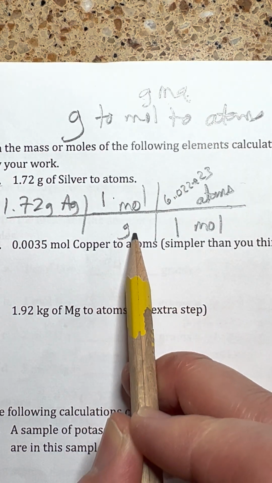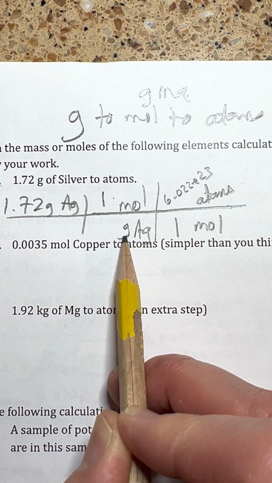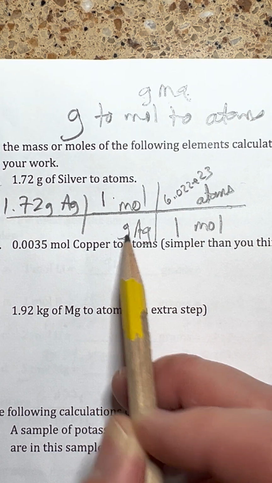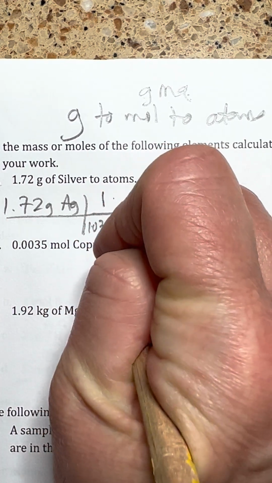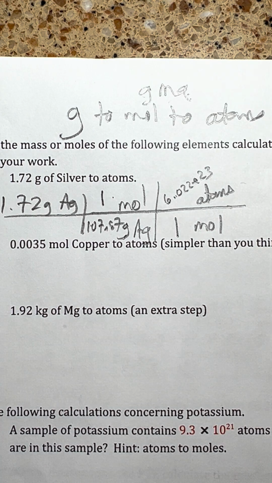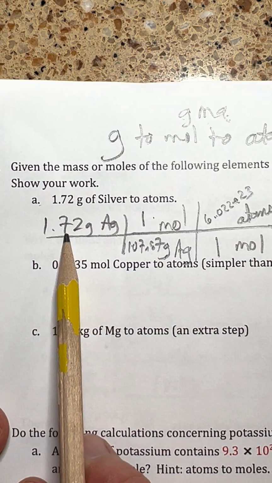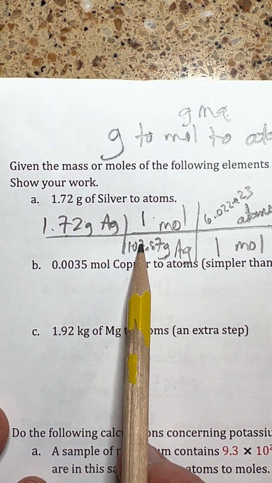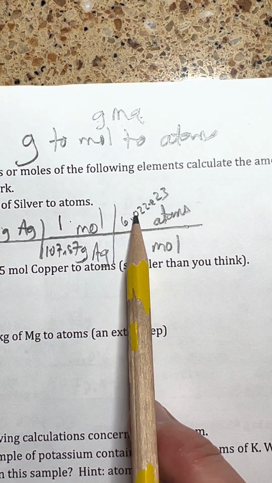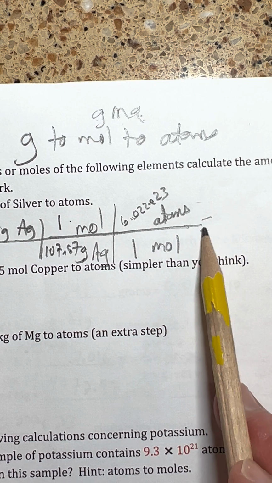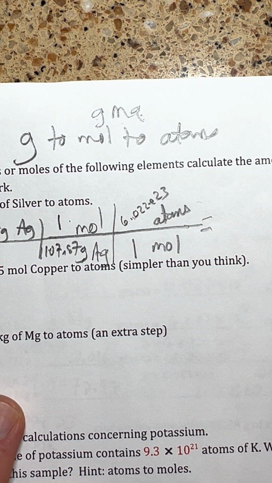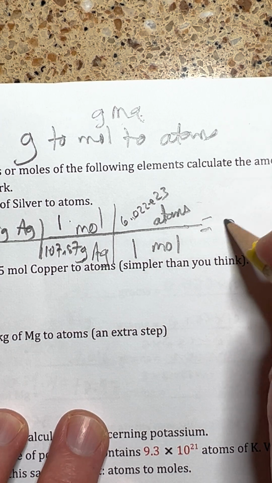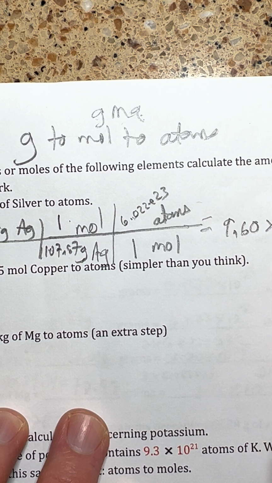And the grams, this is the only part where I have to do some work. So I'm going to write silver in there, go to my periodic table, look up silver, and silver is 107.87. So then you have to plug this into your calculator. This one involves a little bit more work than the other ones. So I'm going to take 1.72. I'm going to ignore 1 because it doesn't impact the number. This is on top of that, so I'm going to do 1.72 divided by that. I'm going to hit enter. And then I'm going to multiply by this because that is on top. Again, you have to know how to enter this into your calculator. Learning how to enter it into your calculator on test day is not going to help you, and I will not help you. So 9.60 is what your calculator is going to say times 10 to the 21 atoms of silver.